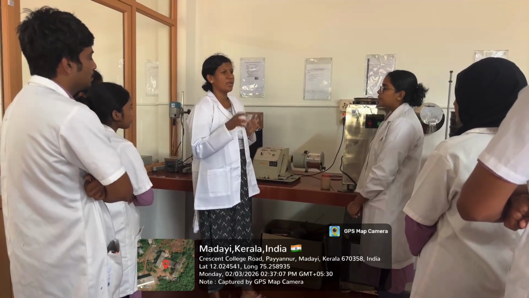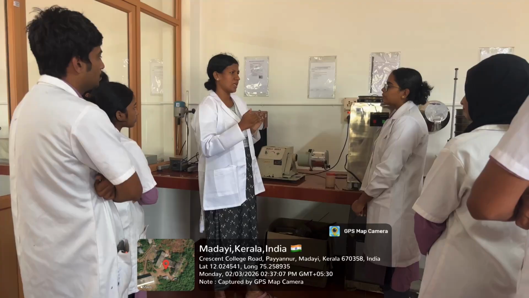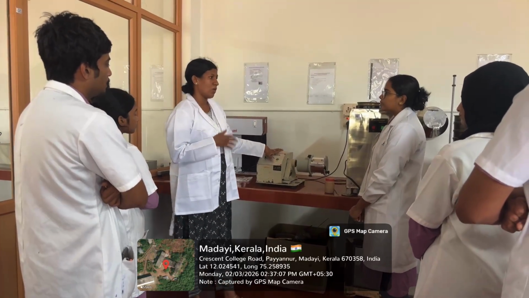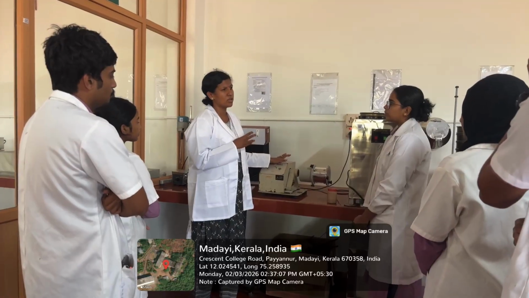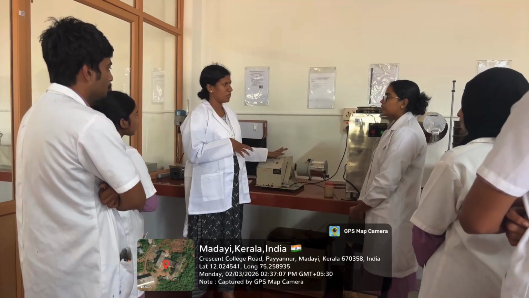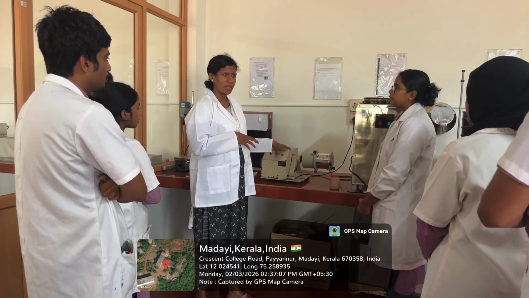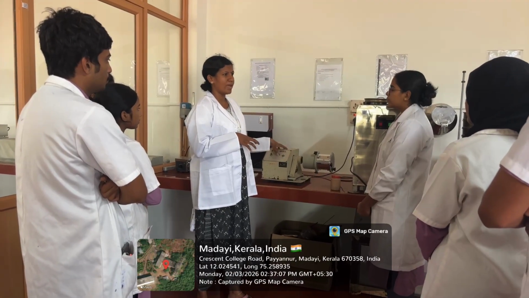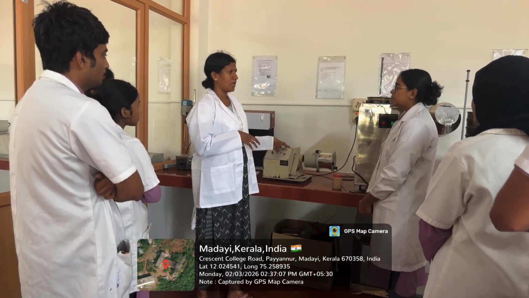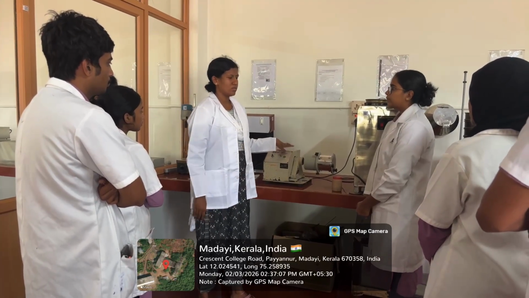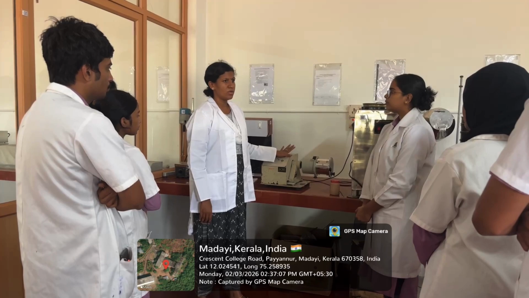From the size reduction ratio we can know the efficiency of the mill, how efficiently the size reduction occurs using this ball mill. So you understand the operation of the equipment. You can operate the equipment yourself. You know the data obtained from the ball mill and how you can analyze the data. So you can now do it individually.